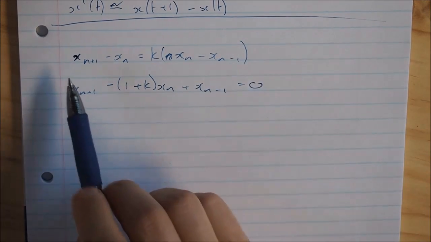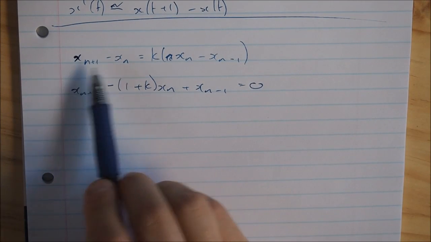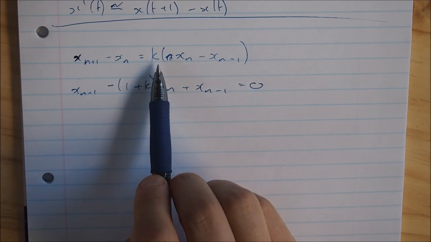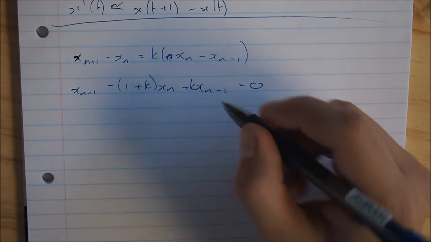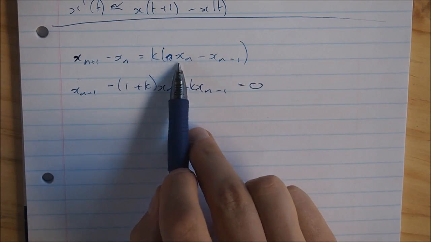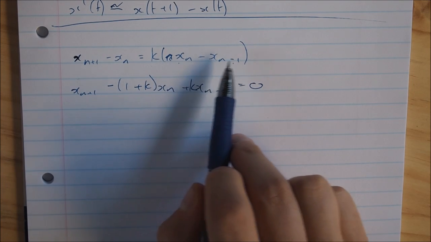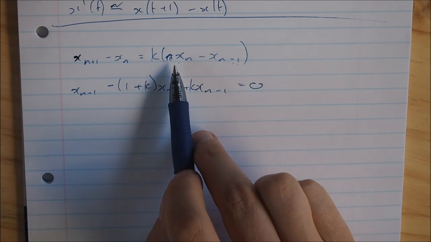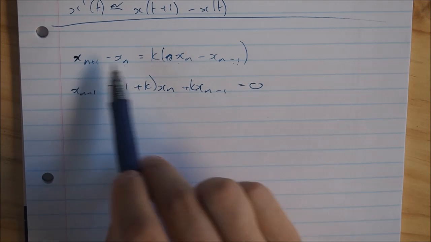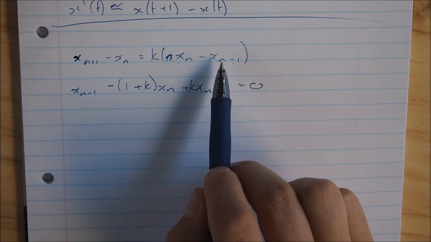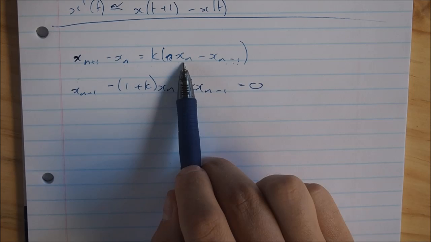So once more, the difference in the next time interval is proportional, with this constant of proportionality k, to the increase over the previous time interval. So going from n to n plus 1 is proportional to going from n minus 1 to n.